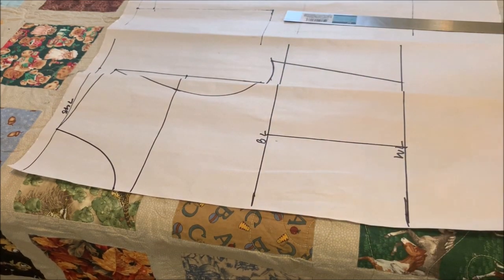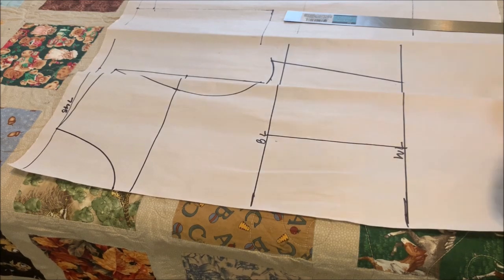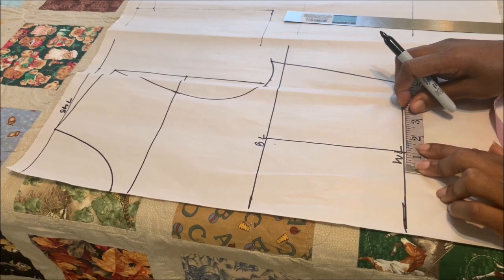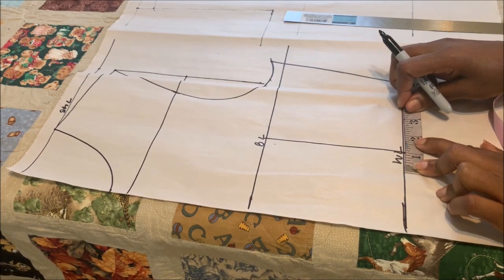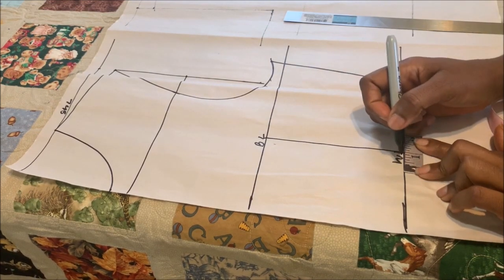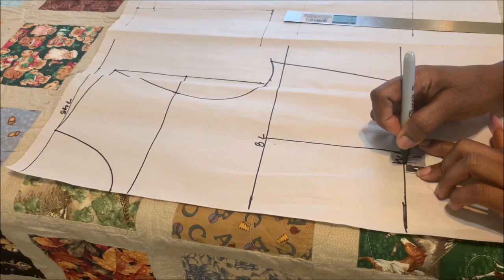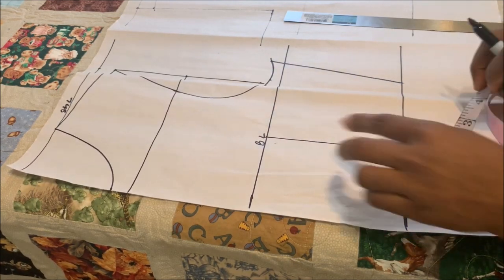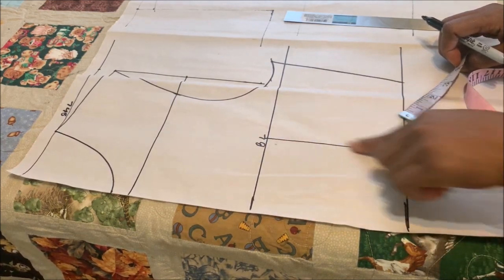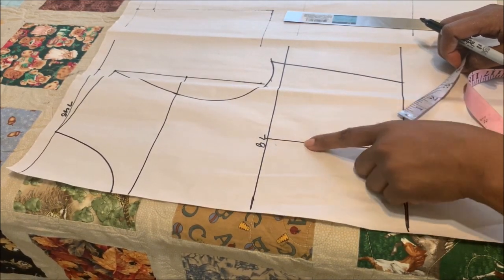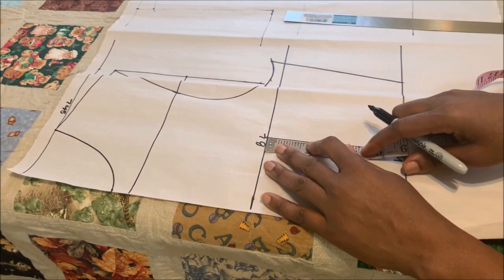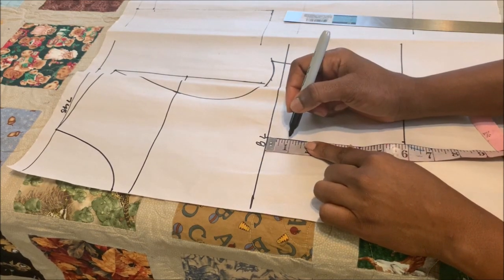So for the 1.5 waist that we're going to add, we will be dividing it between both sides. Okay, so that's gonna be 3/4 on this side and also 3/4 on this side. Now the waist measurement, the waist dot starts 1 inch below the bust line here. So we're gonna come down here by 1 inch. So you come down by 1 inch right here.